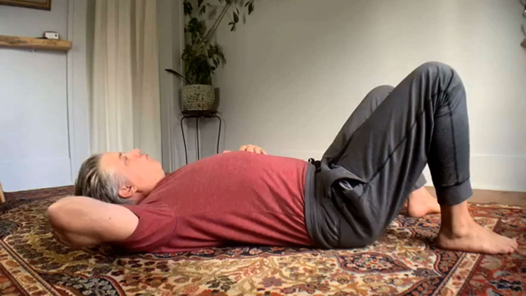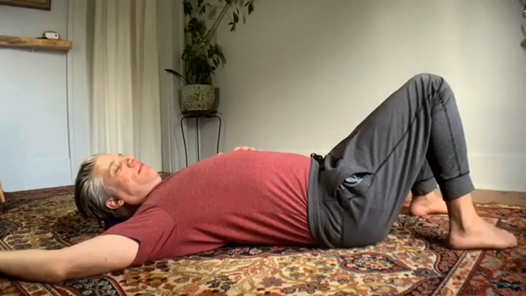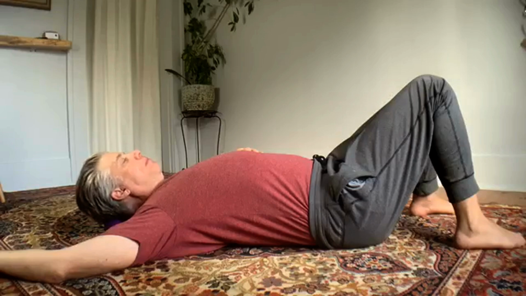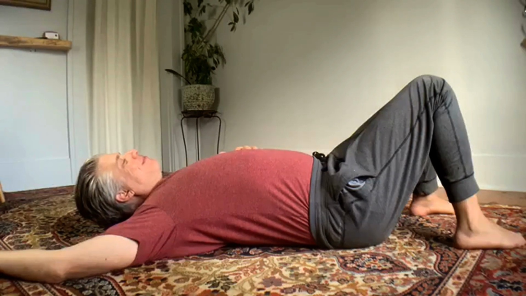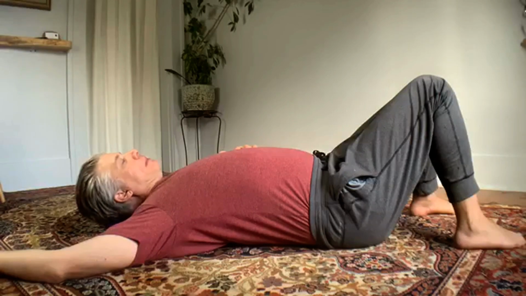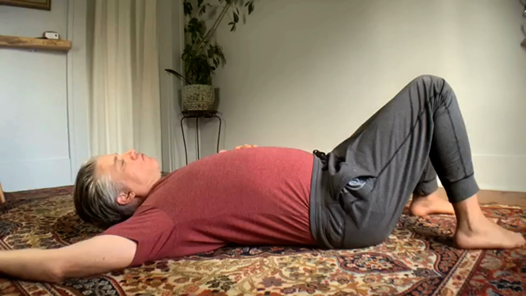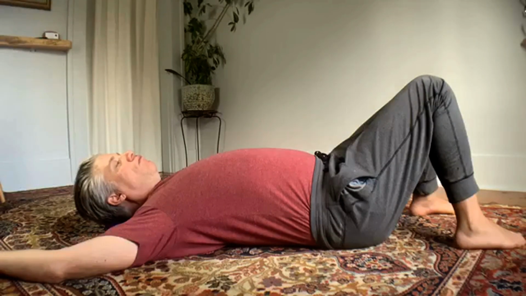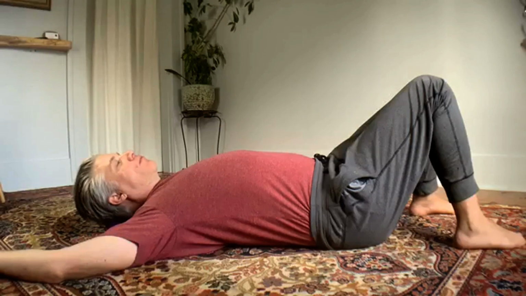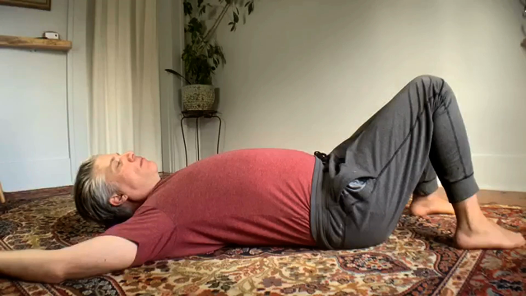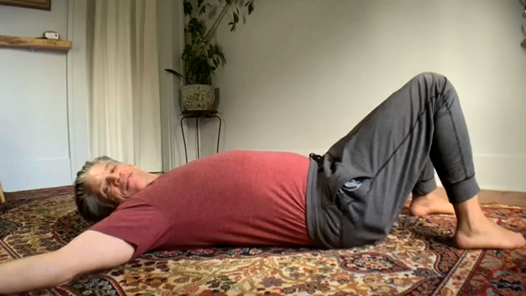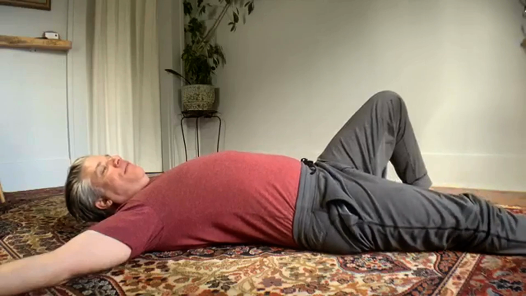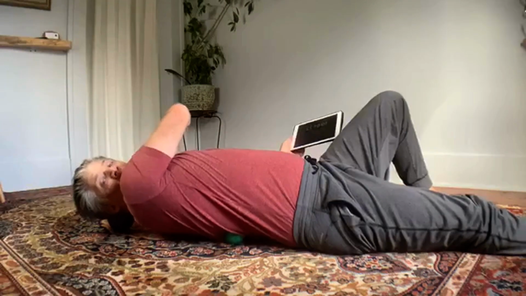Big breath. How's the breathing? The lat might be coming off now. Right down on that lower rib cage now.